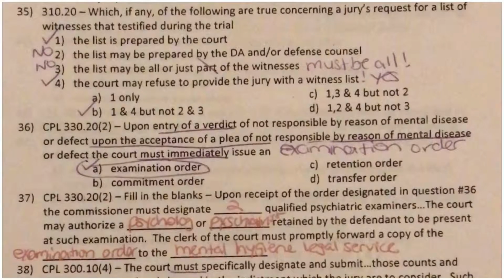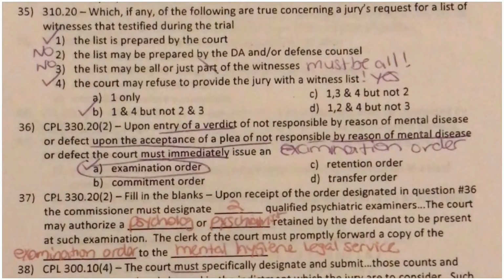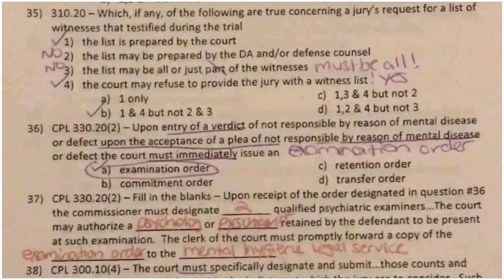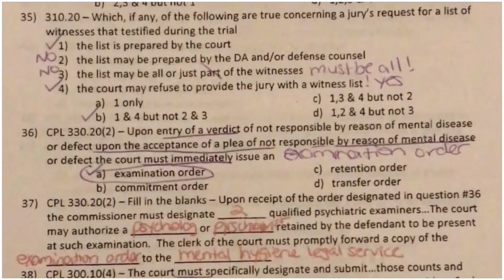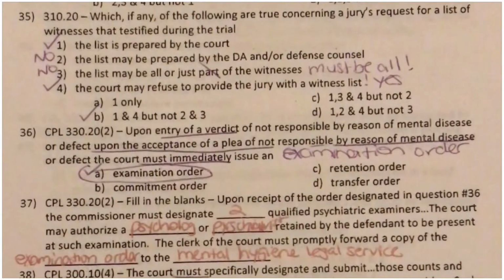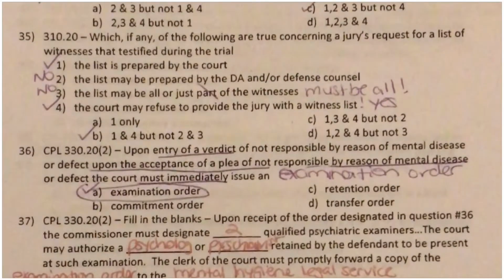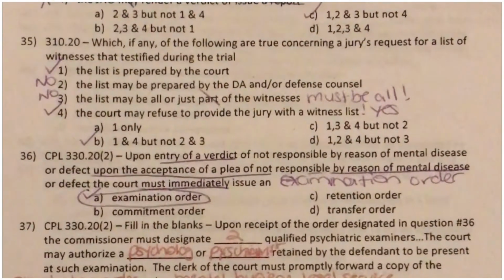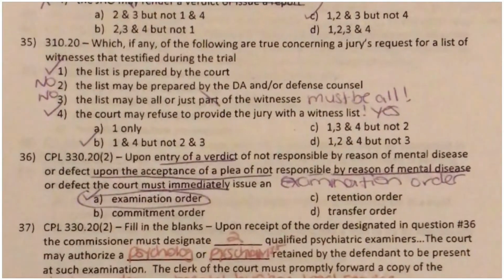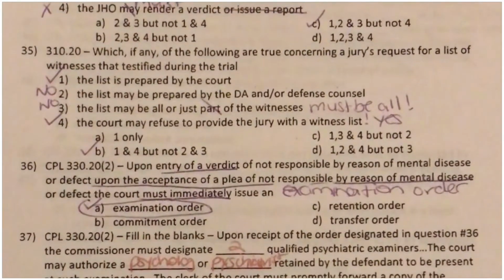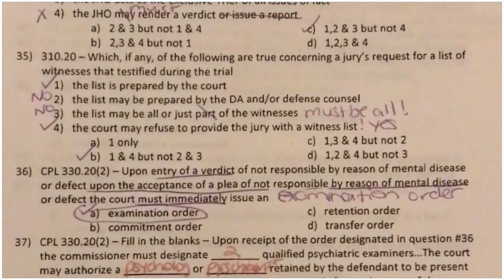35, which are true concerning a jury's request for a list of witnesses that testified during the trial. The list is prepared by the court, so 1 is correct. The list has to be all of the witnesses, so that's wrong. It cannot be prepared by the DA or defense counsel, that's wrong. And the court may refuse to provide the jury with a witness list. So that sounds a little weird, number 35, but that's true.